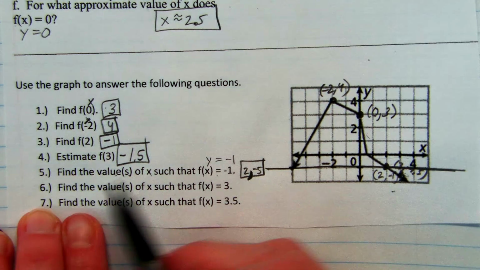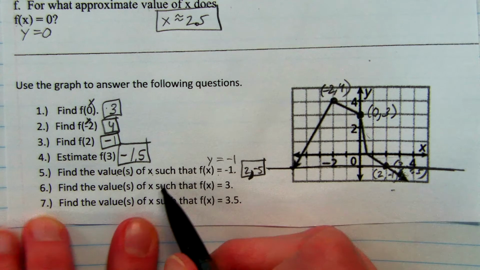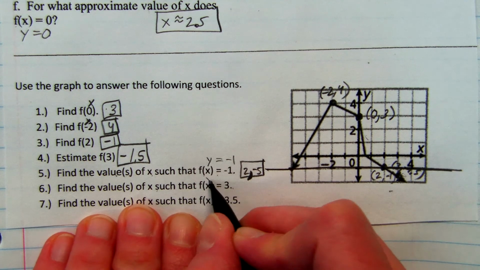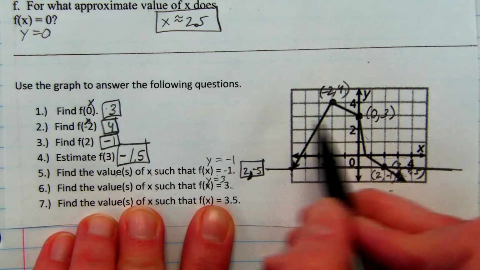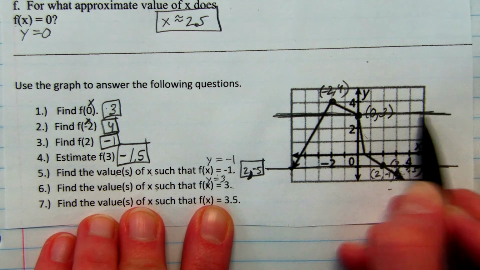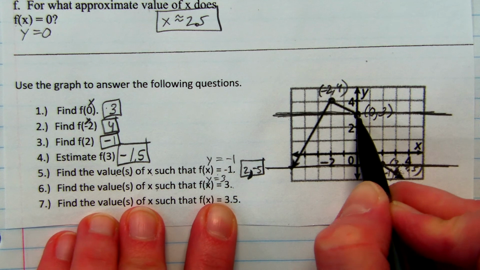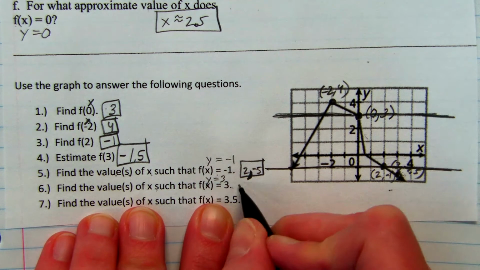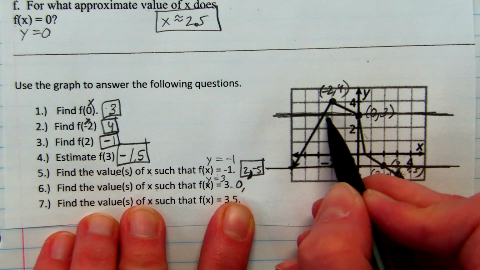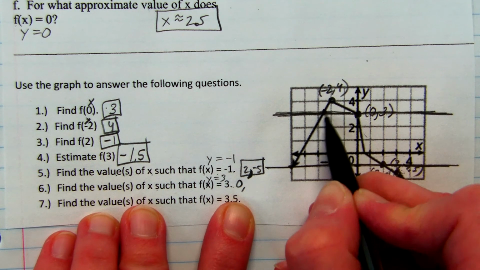All right, so then it says find the value or values of x such that f of x is 3. So remember that we're looking for where y equals 3. So if I come up and sort of draw a line up here at y equals 3, we have one of them already because we had (0, 3). So 0 would be an x value where the y is 3. And then what do you think this one over here is?